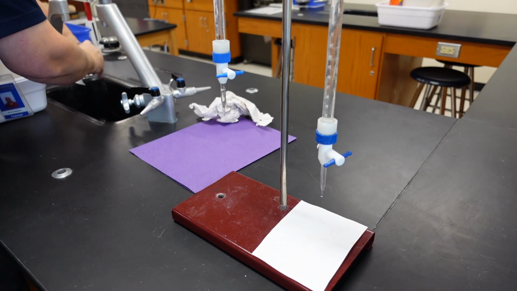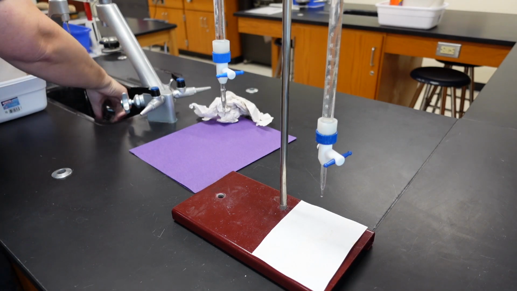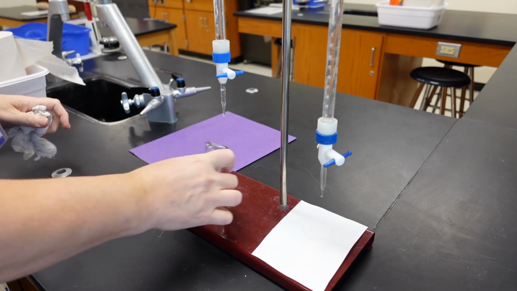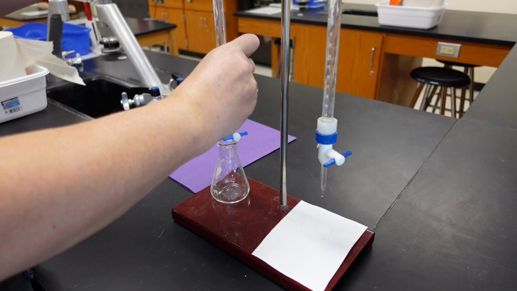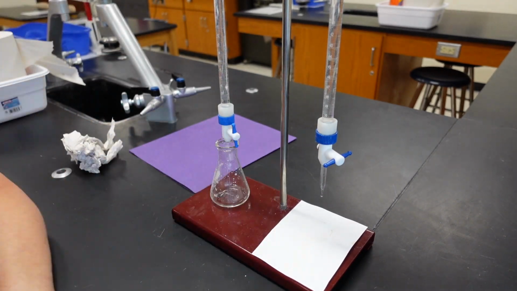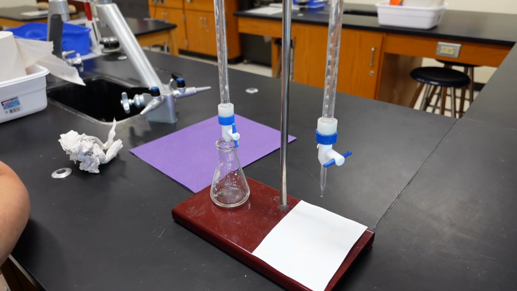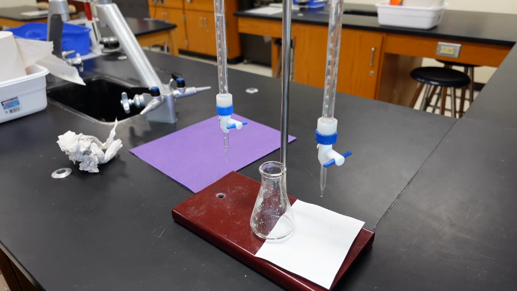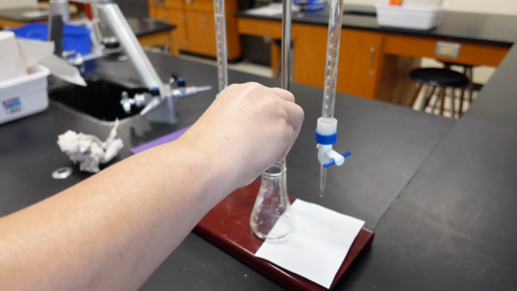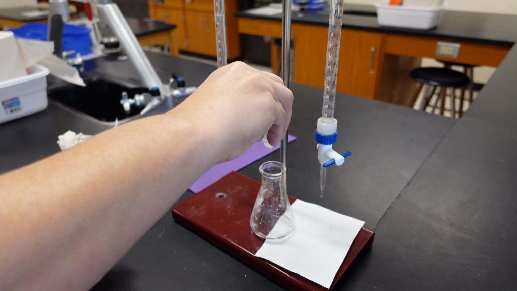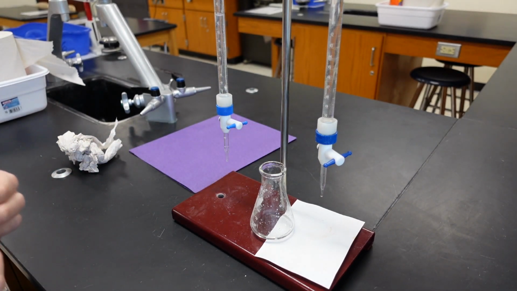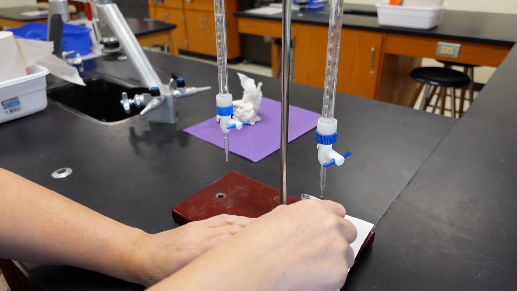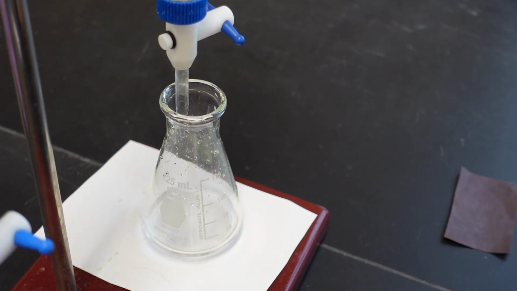So let's give it a final rinse. And drain out 10 more milliliters of the acid. Let's add our 3 drops of phenolphthalein. And get set up for our 4th and final titration. Okay, one last time.